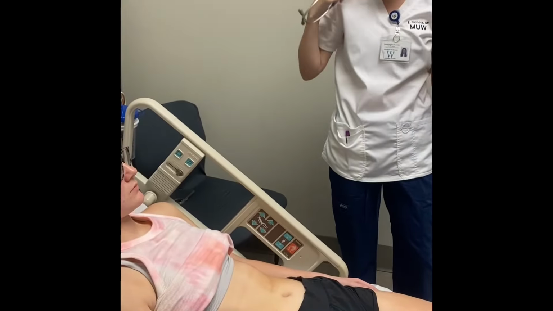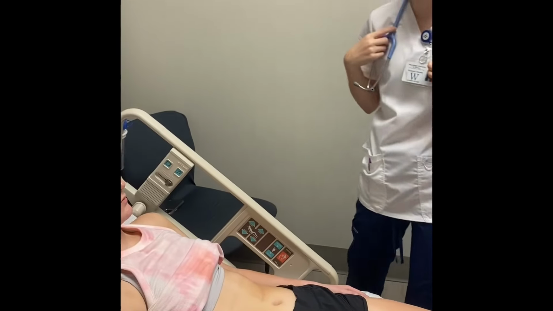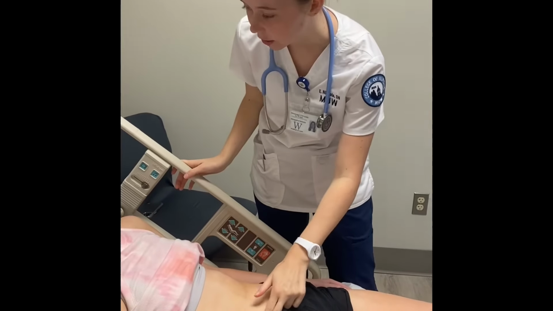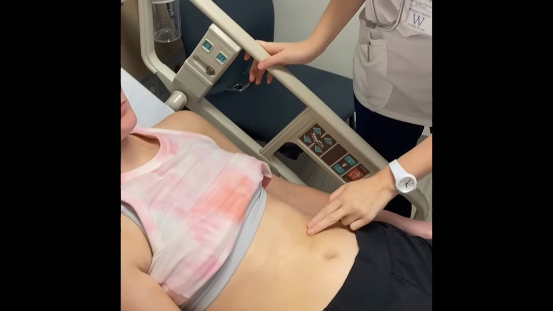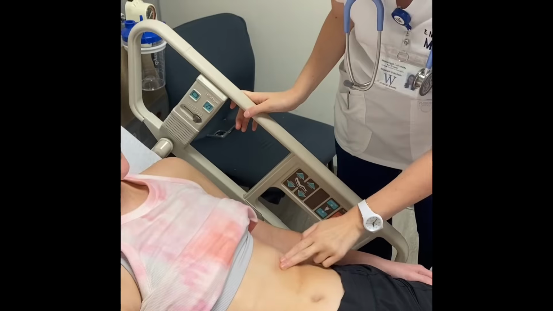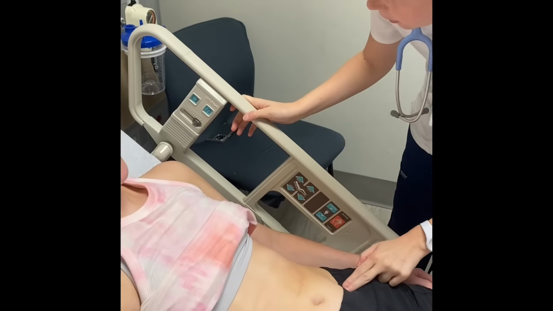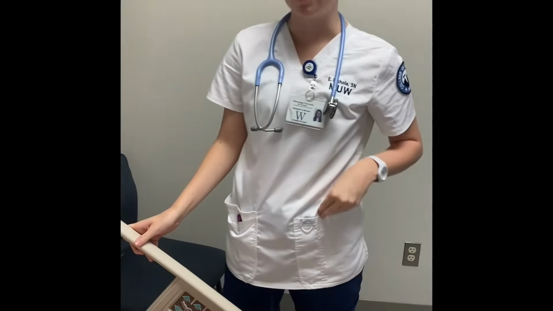Now I'm going to lightly palpate her abdomen for any tenderness. Any tenderness? Okay. No. So no tenderness or mass is felt.